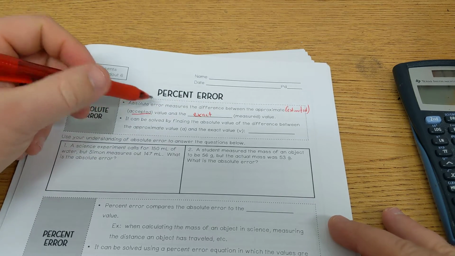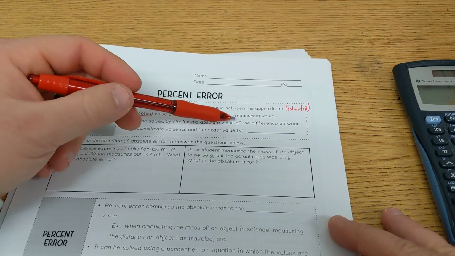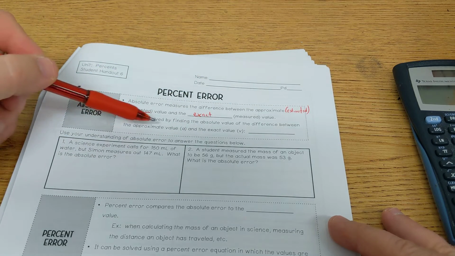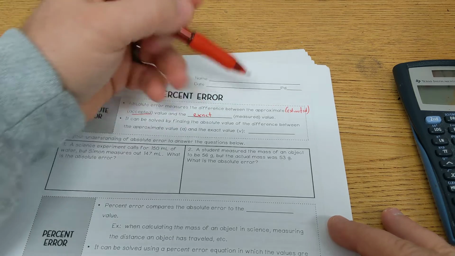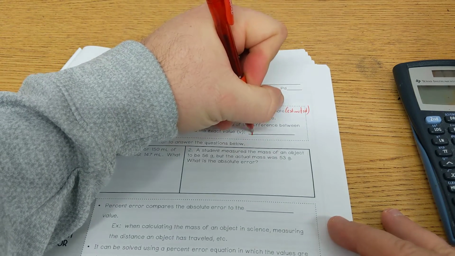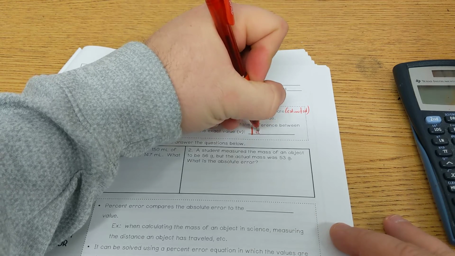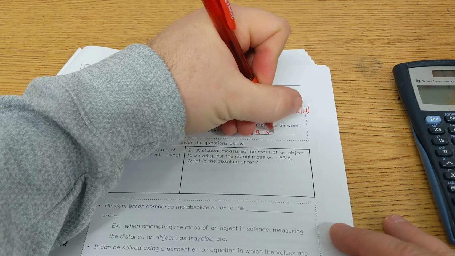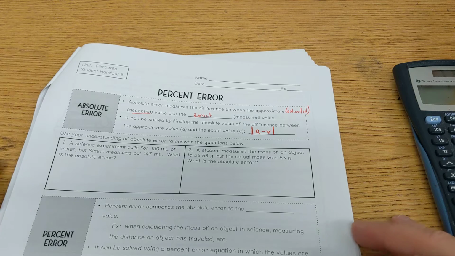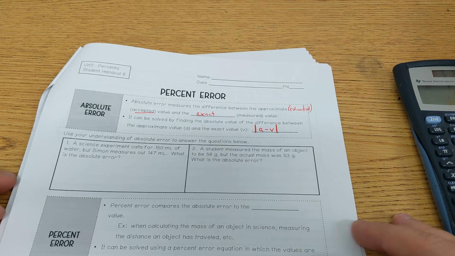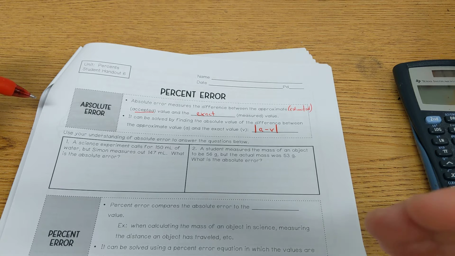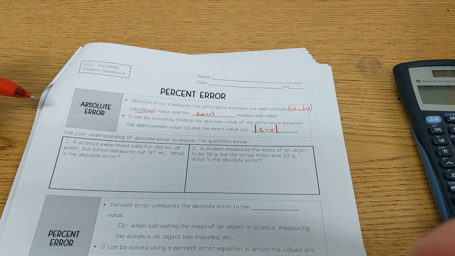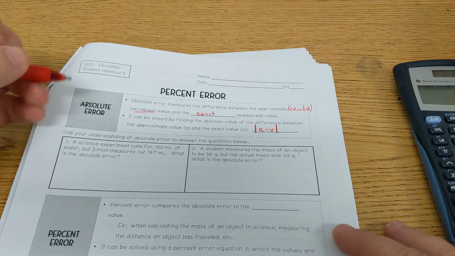It can be solved by finding the absolute value of the difference between the approximate value A and the exact value V. So if you remember those absolute value bars, it's the absolute value of A minus V. We're just subtracting the accepted or estimated value and the exact value.